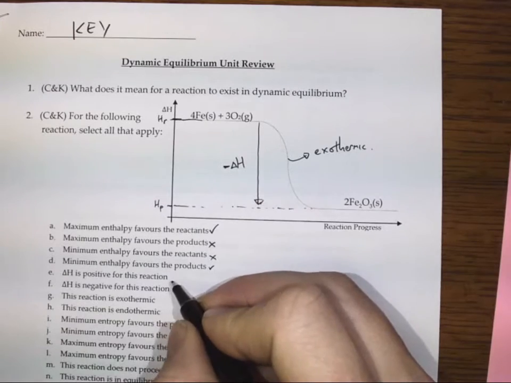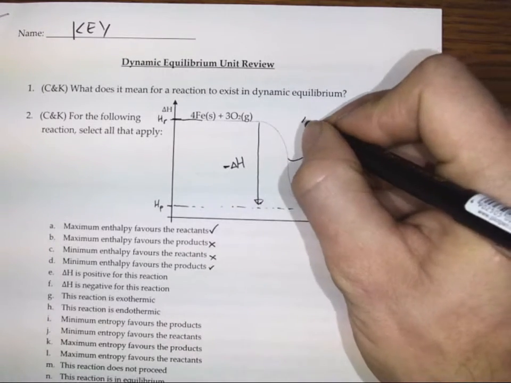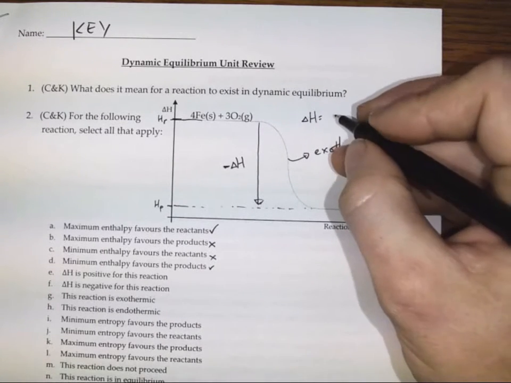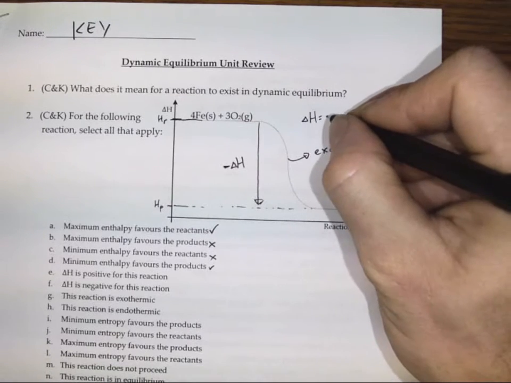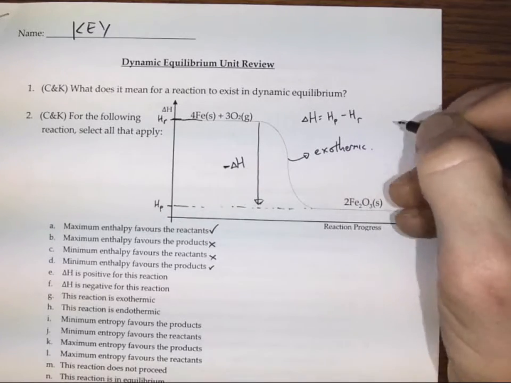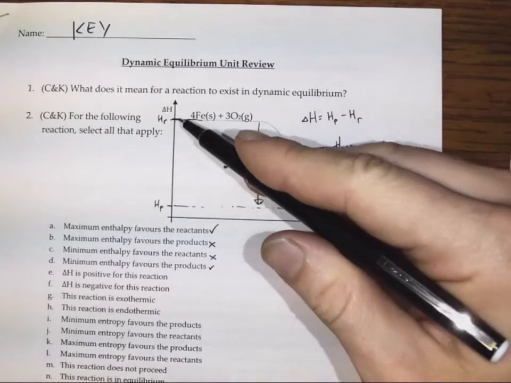And so that means that we say the change in enthalpy is negative. And that's because change in enthalpy, delta, means final minus initial, or in chemistry, it means products minus reactants. So it doesn't really matter what our values are here.